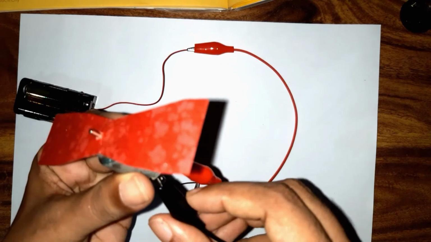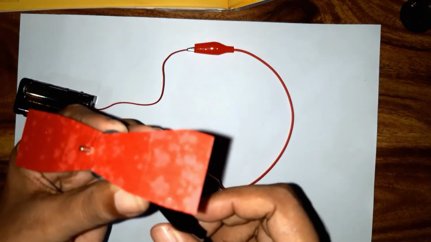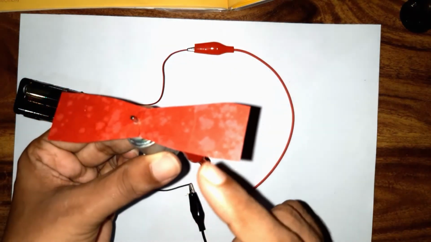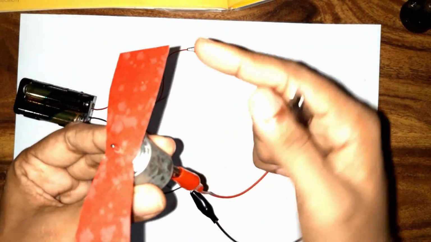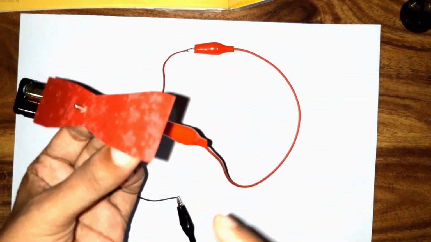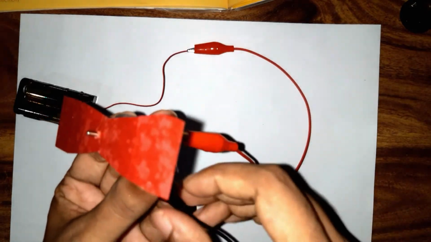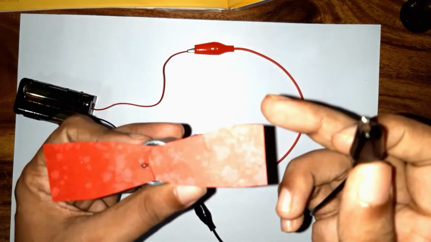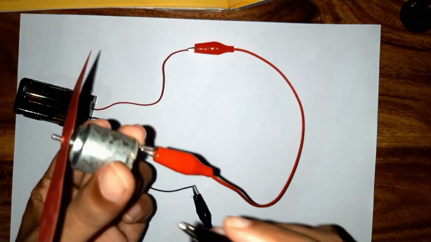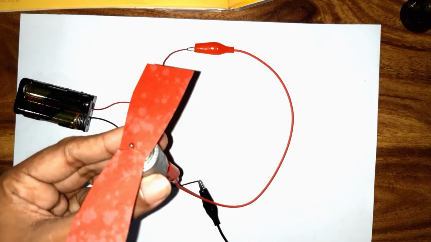Now what happened? Now it's spinning from here to here. So you can see when the wires are moved, the turning direction of this small fan is changing. Okay, that is because the electricity is going from negative to positive. So when we change the direction, the fan is also changing. Okay, so if you can't see it clearly, you can play the video again and again.